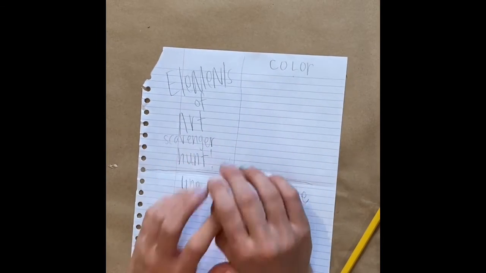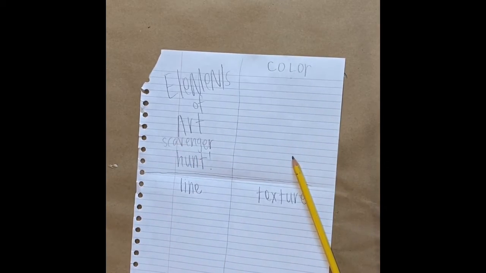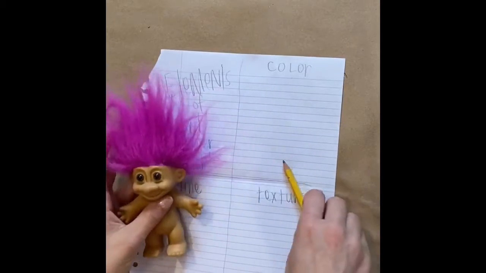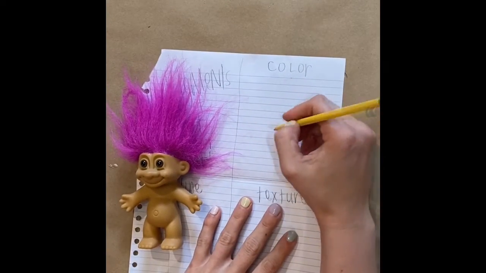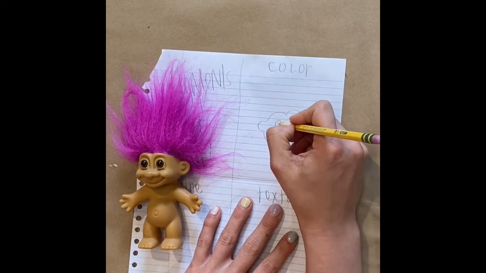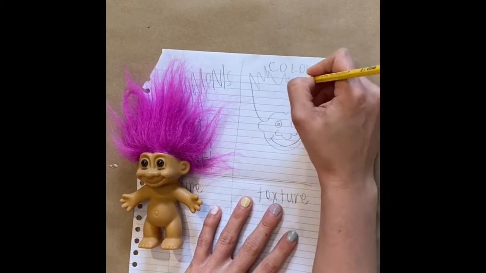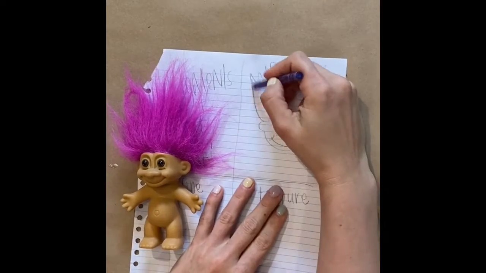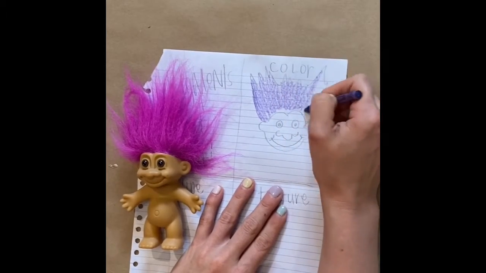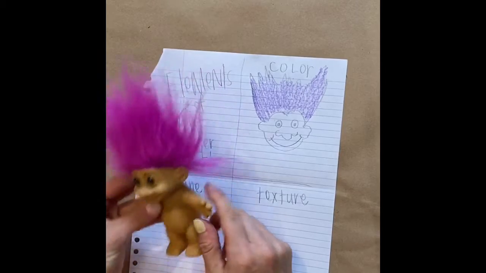color. It can be primary color, secondary color, it's your choice. Miss Reynolds looked around and found a troll doll. So I'm going to draw my troll doll right here. There we go, we've got our color.